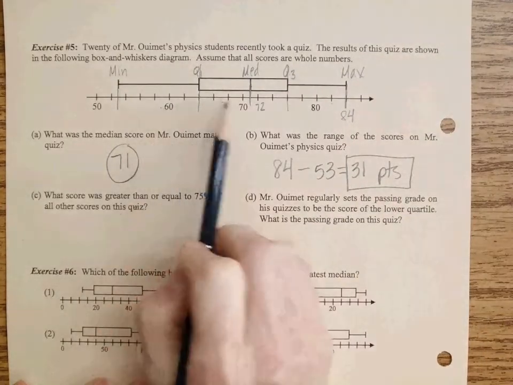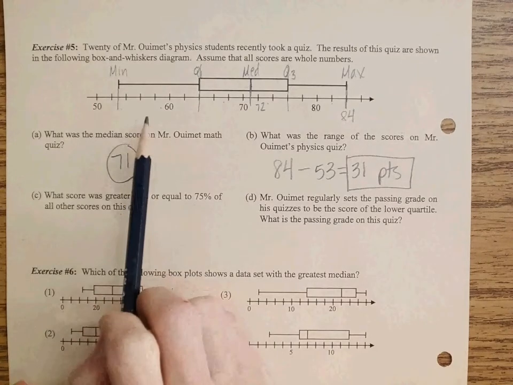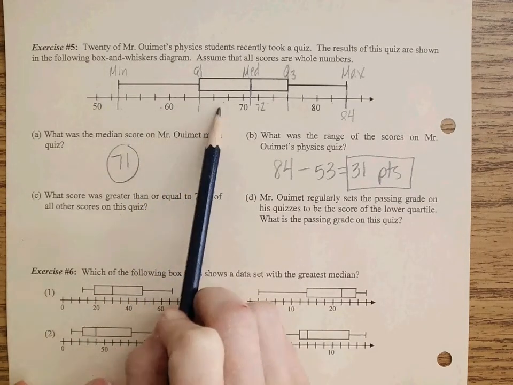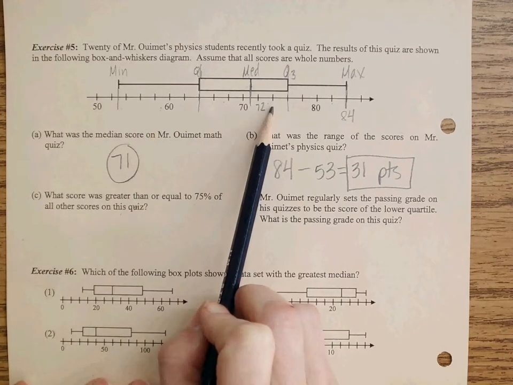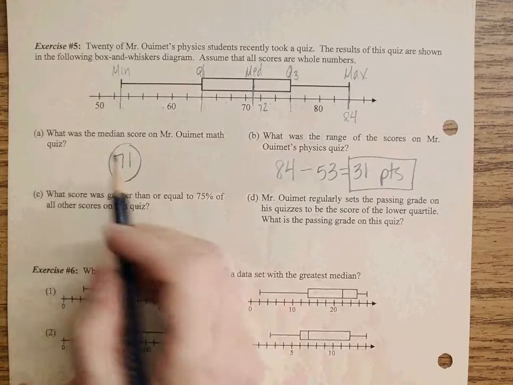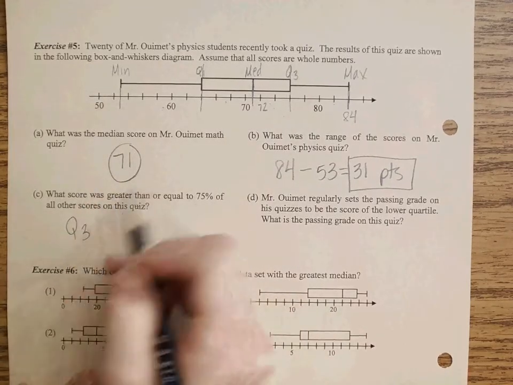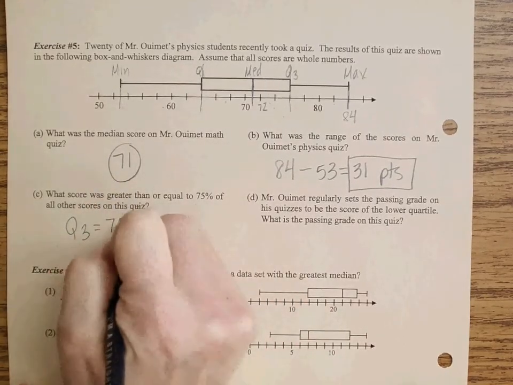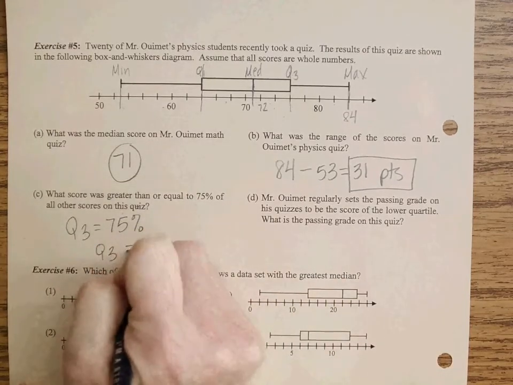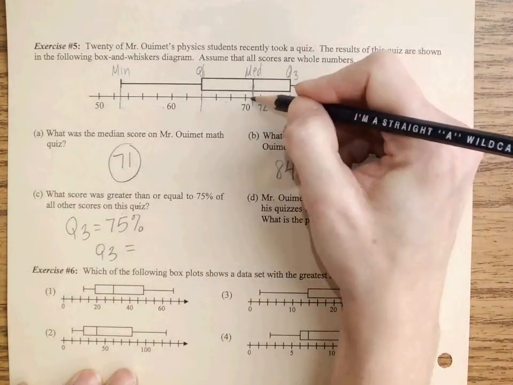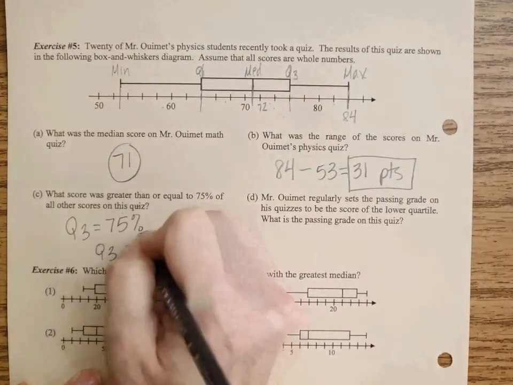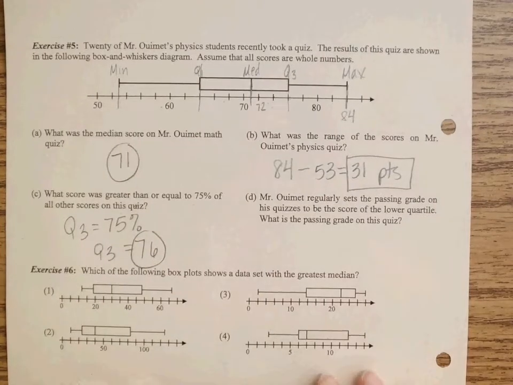So 1, 2, 3, 4. Quarters are about 25%, so I have 25, 50, 75. To get my 75% of data, I need Q3. So Q3, this is 70, 72, 74, 76 is my answer here.